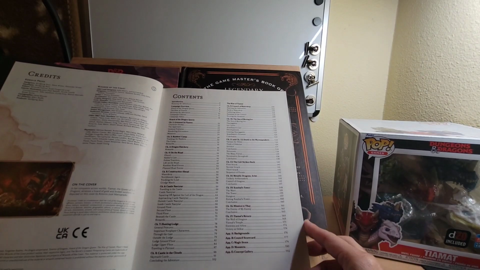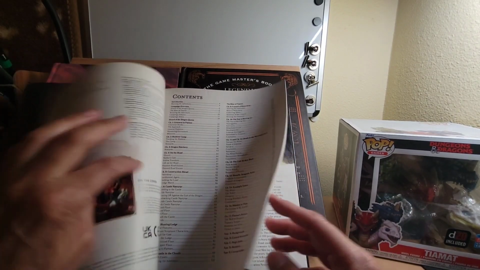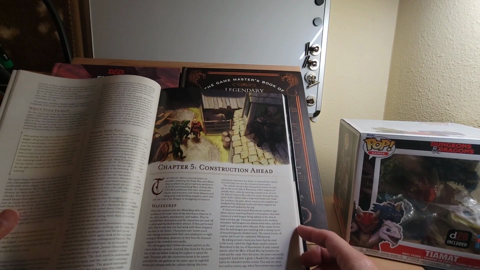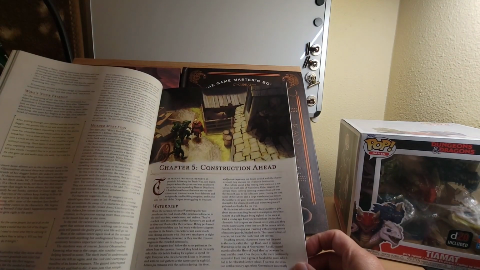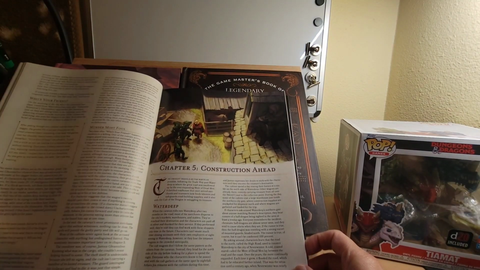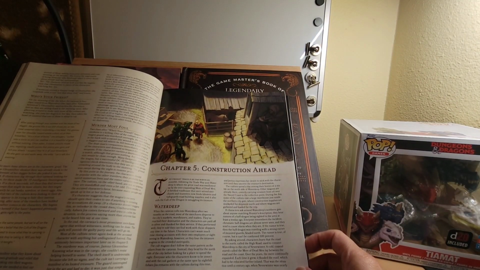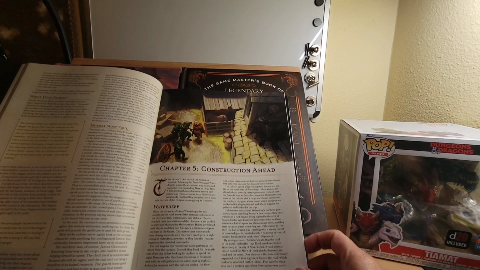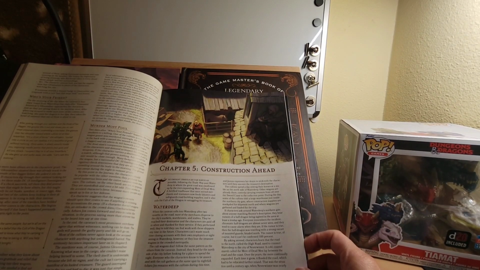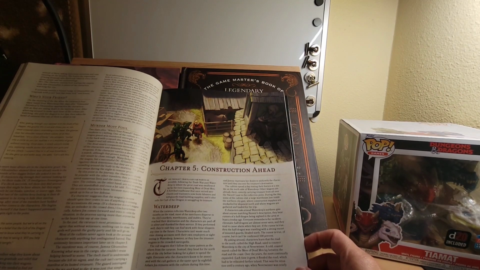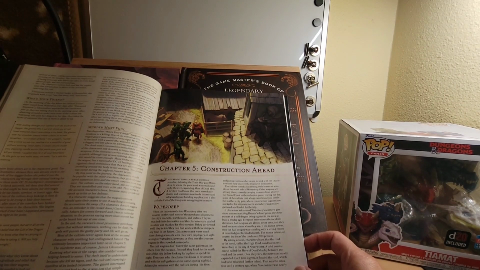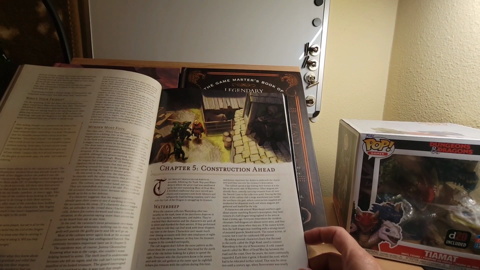I bought this book just to read. Most of my players are more into playing, how do I put this, they're interested in playing the old school modules that I have from like first edition and second.